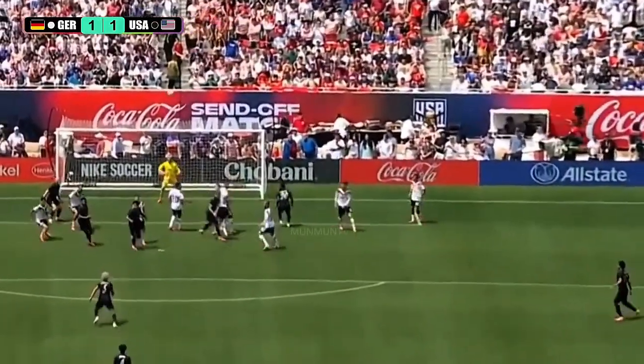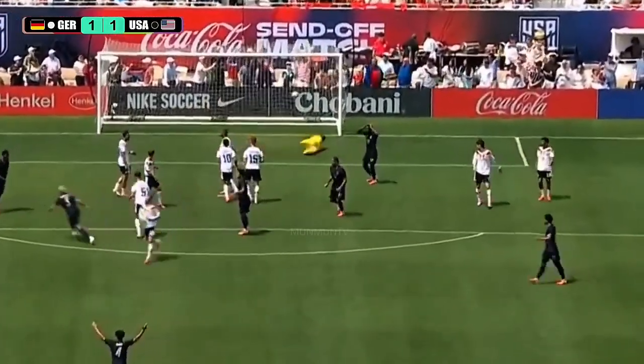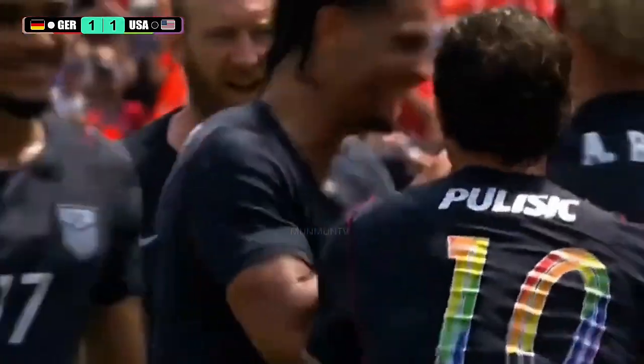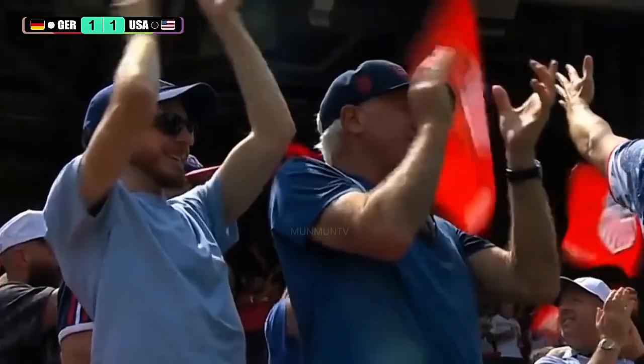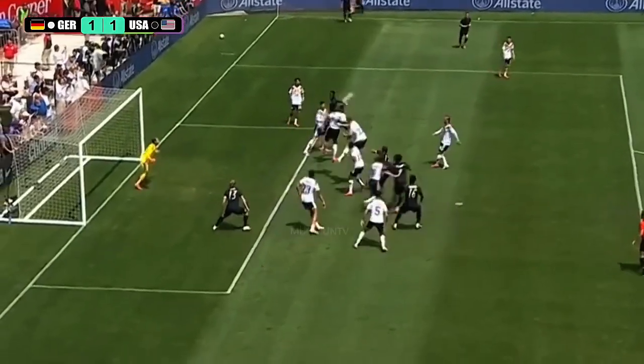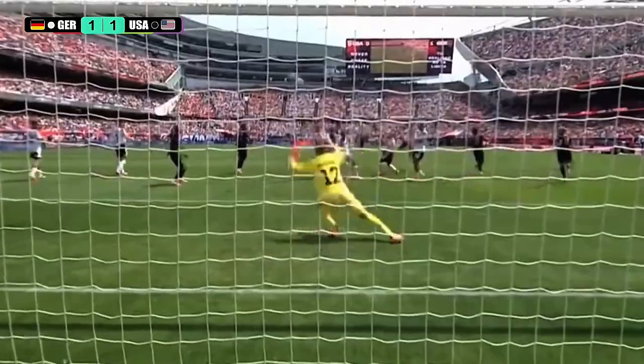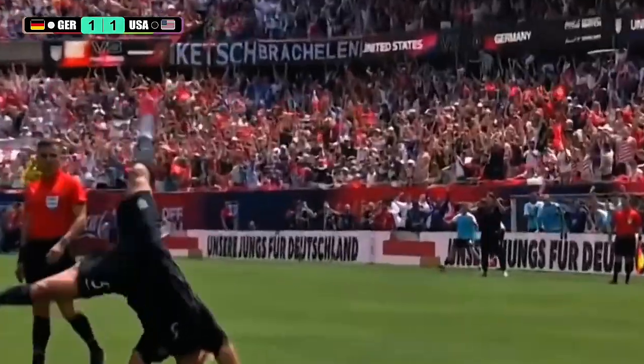Simply sensational. Wondrous. And emphatic all in one. The U.S. flying high in Chicago. Jonathan Tah with the initial touch, and Anthony Robinson with the best goal he might ever see.